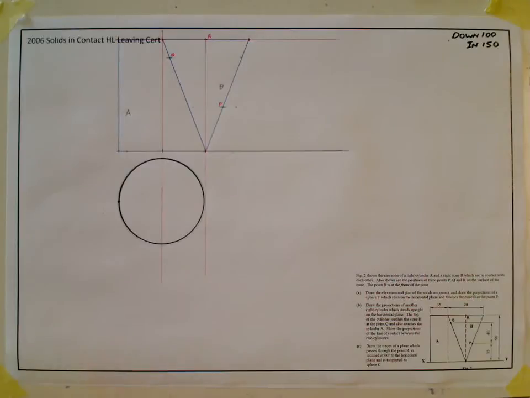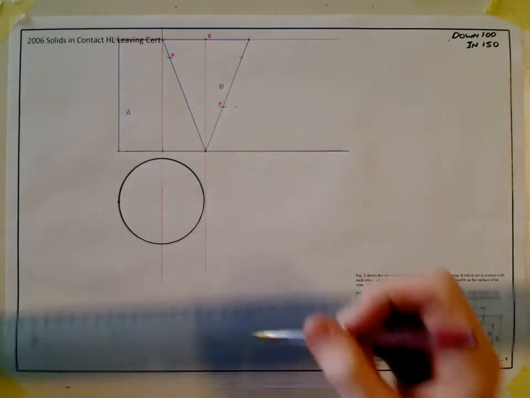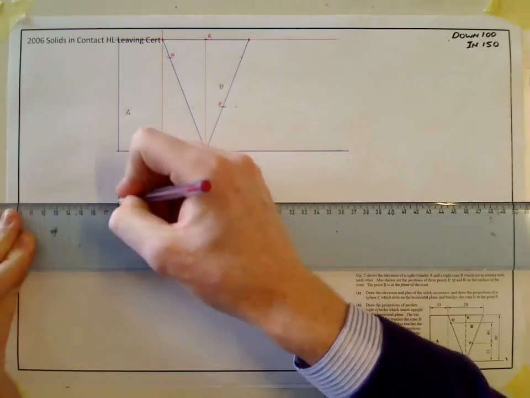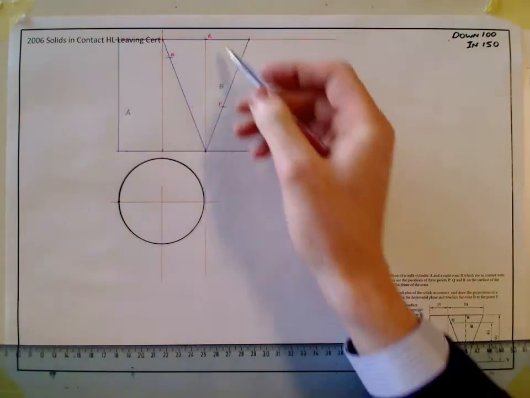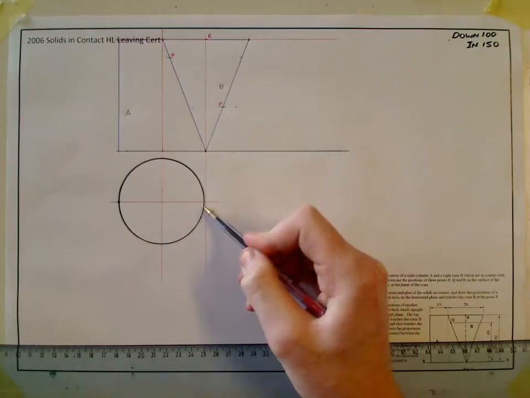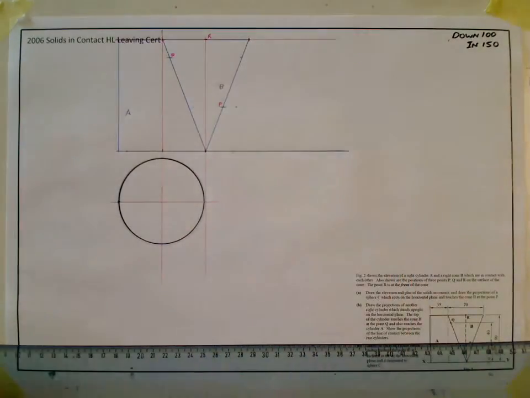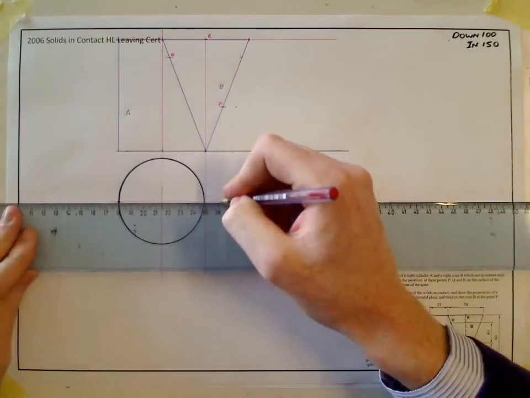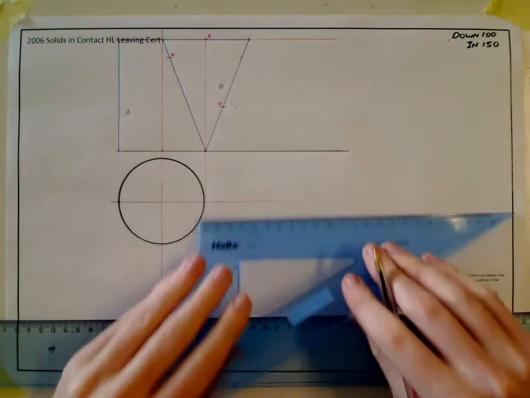And I'm going to draw on my cone next. So the center of this cone is going to be 35 mil away from the edge of this. So what I'm going to do, I'm just going to measure on 35 mil here.